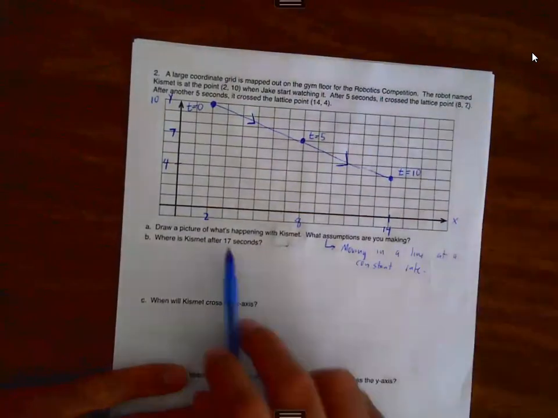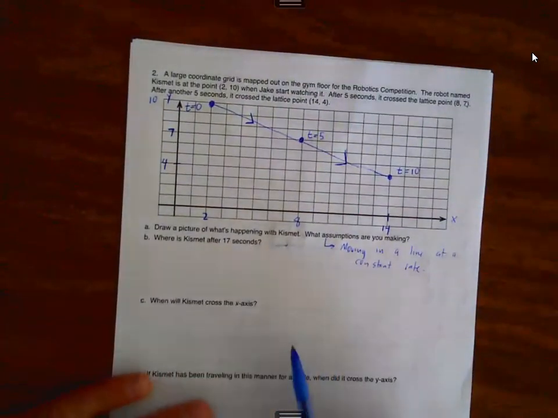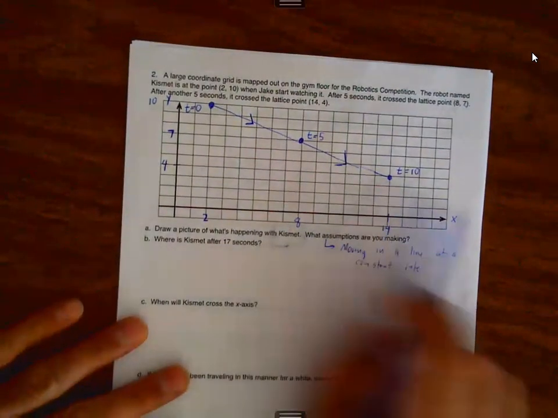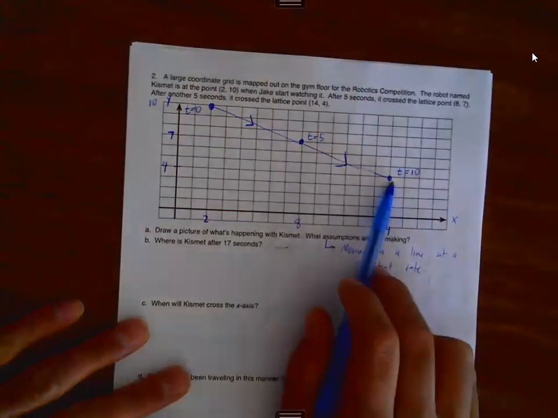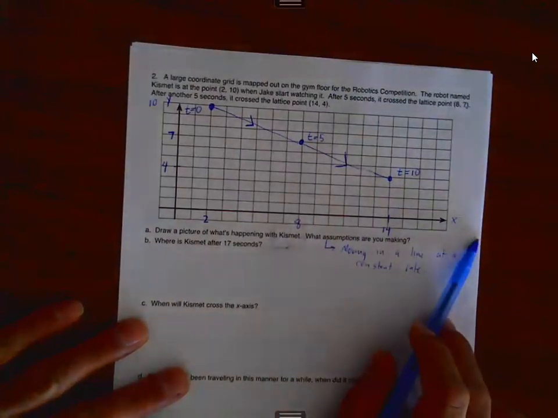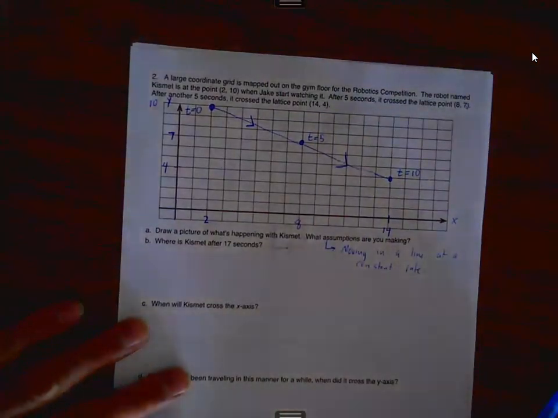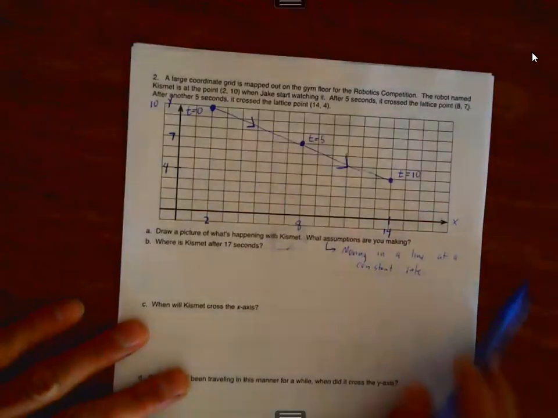All right, so where is it after 17 seconds? So we could estimate that by just plotting points. All right, after 15 seconds, it'd be around here. And then after 20 seconds, it would be over here. So it'd be somewhere down here after 17 seconds. All right, but that's a little sloppy.